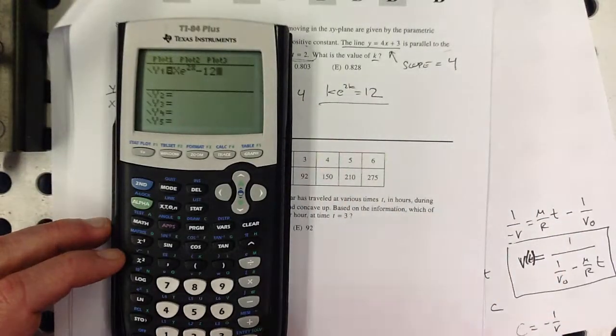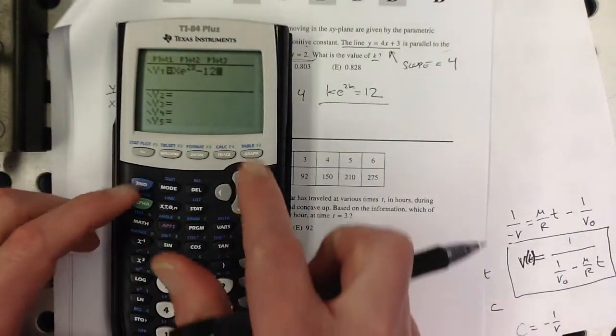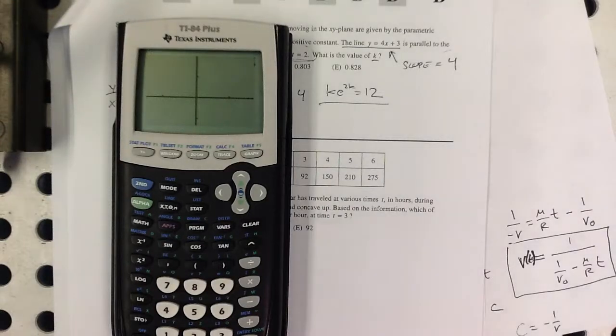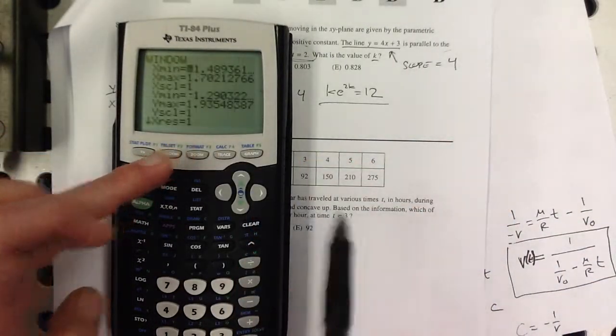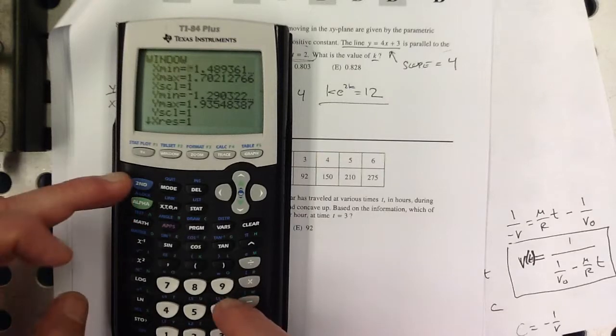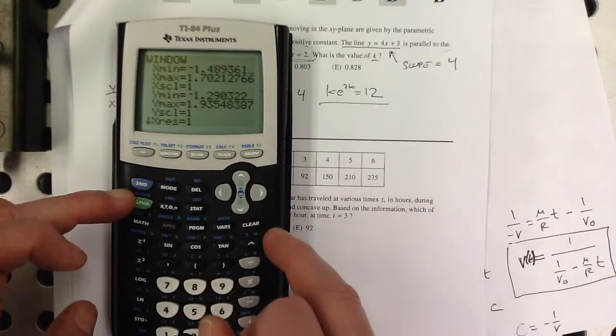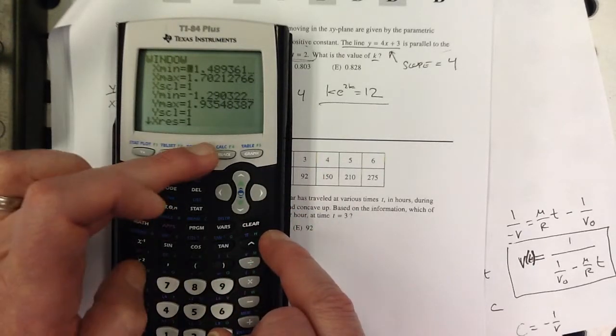And I'm going to see if I can find the zeros of this. Oh, that's an old graph. I should not have done that. Oh, I got lucky. I'm not a big fan of pushing graph without checking what the window is first. So I probably would have gone back to the standard window. So let's just pretend I did that.